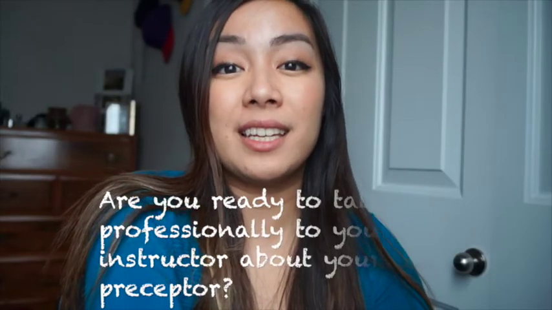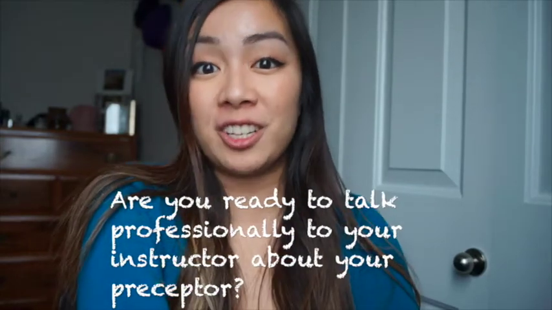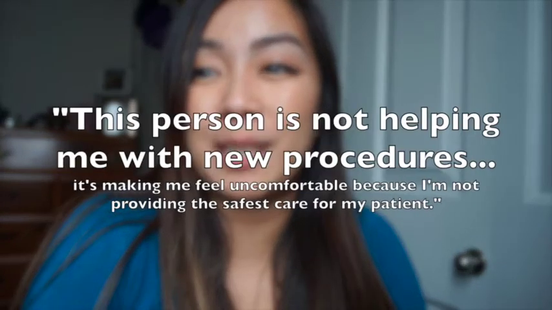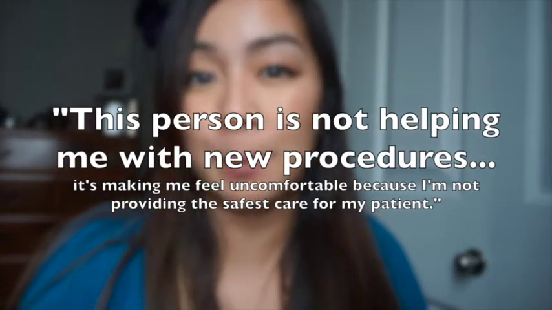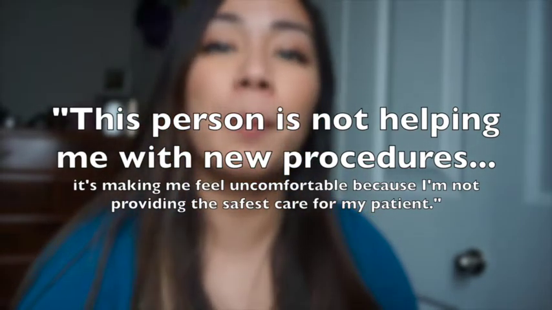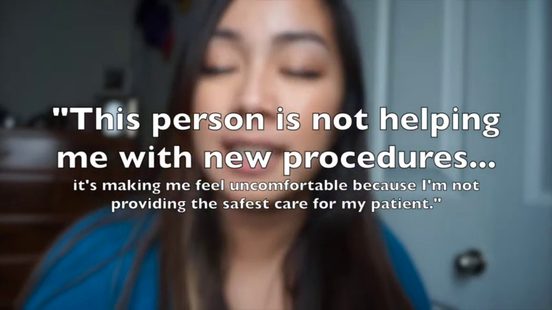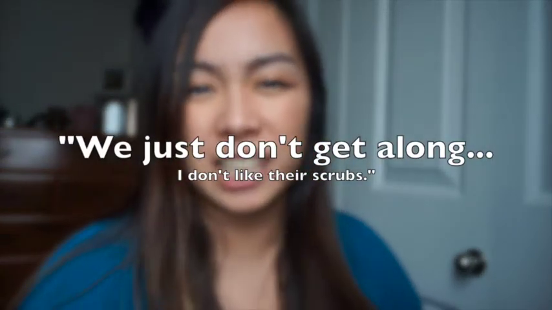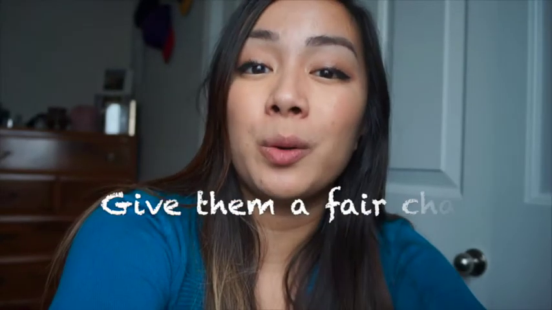And the last key point is to make sure that you are ready to talk professionally to your instructor about your preceptor. So make sure you're saying things like, this person is not helping me with new procedures, it's making me feel uncomfortable because I feel like I'm not providing the safest care to my patient, instead of saying things like, we just don't get along, I don't like their scrubs, the end. So those were a few things that you can ask yourself before requesting a new preceptor. Just make sure that you are giving them a good, fair chance as well.